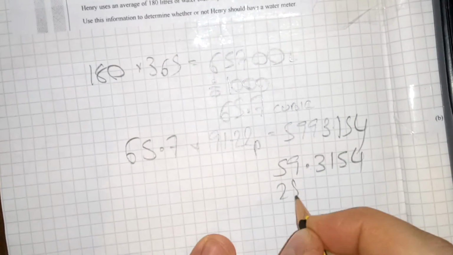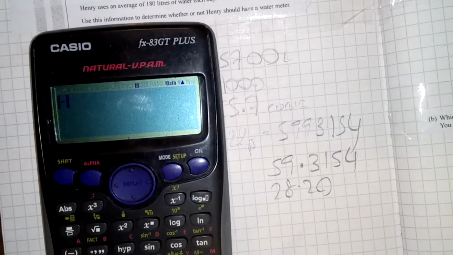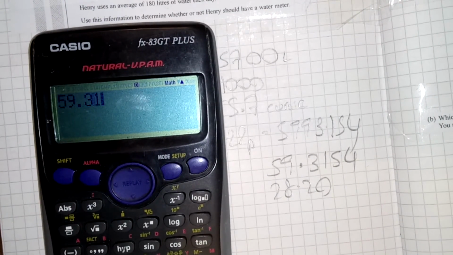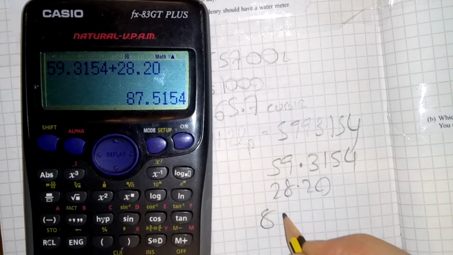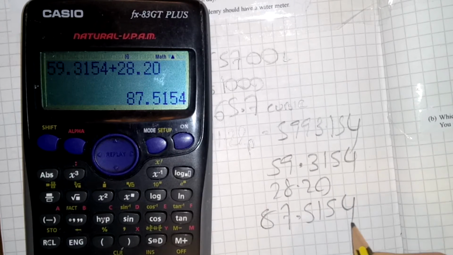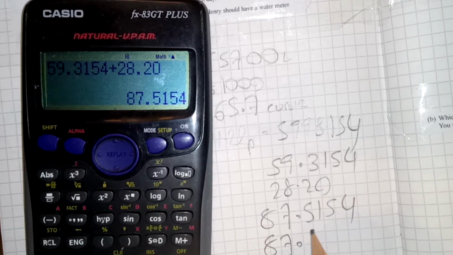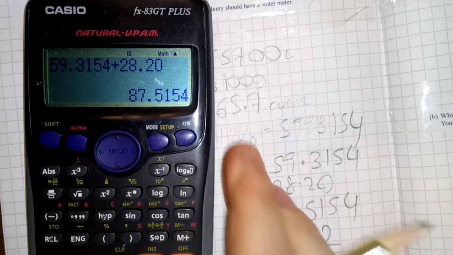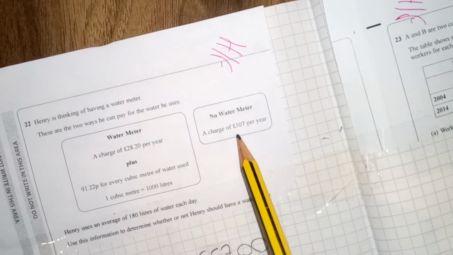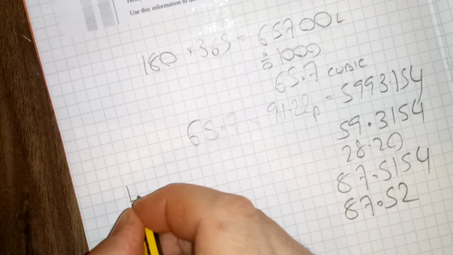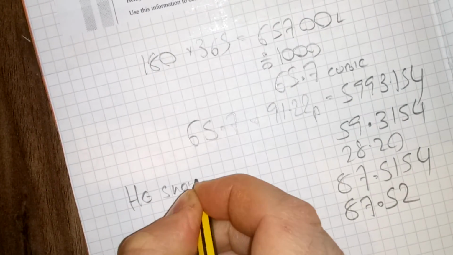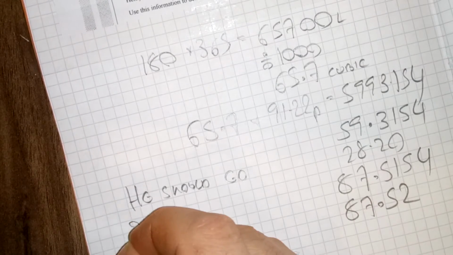Remember, you've also got the charge of £28.20, so I need to add that on. 59.3154 plus 28.2, which is 87.5154. In real money that's £87.52, because we can't get less than a pence. The charge of a water meter is £107, so he should go on the main. You can write it down: he should go on water main.